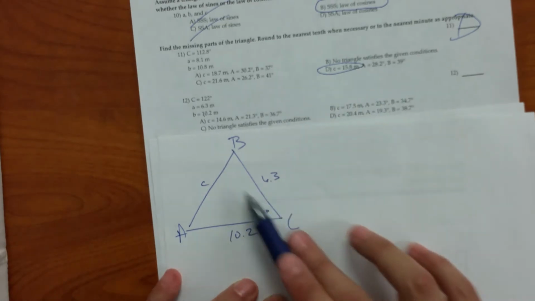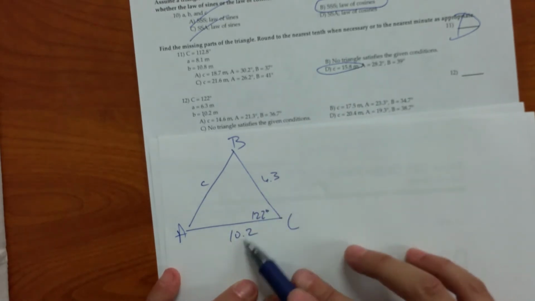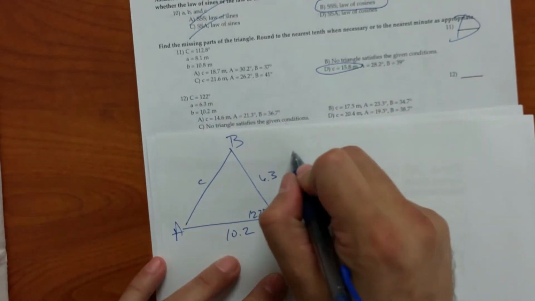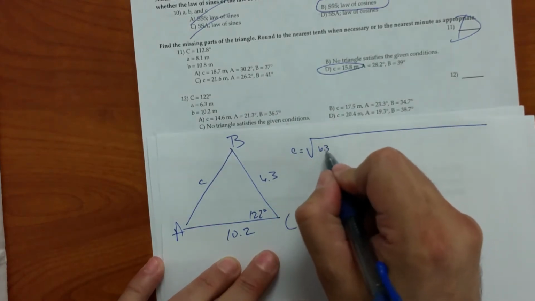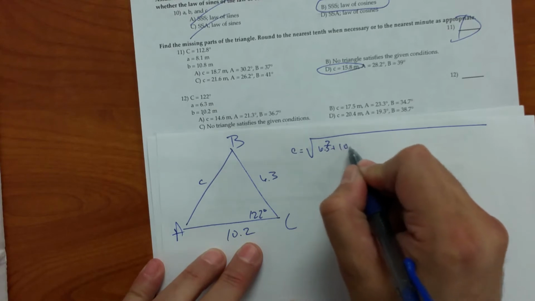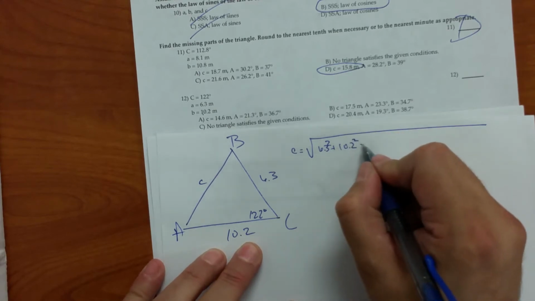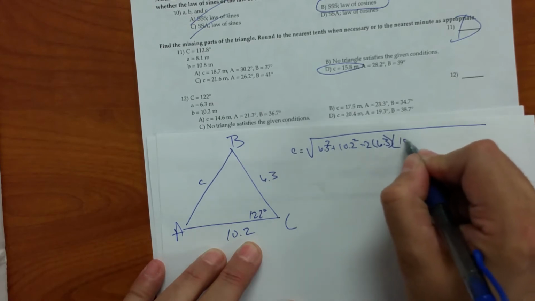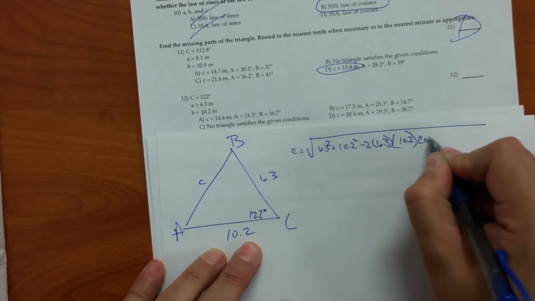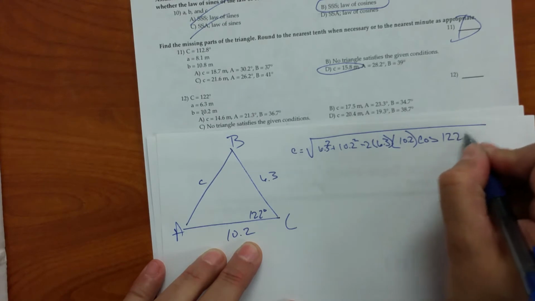So let's start by finding little c, because this is, again, side angle side, law of cosine. So little c is equal to the square root of 6.3 squared plus 10.2 squared minus 2 times 6.3 times 10.2 times cosine of 122 degrees.